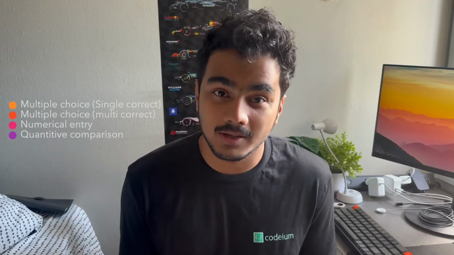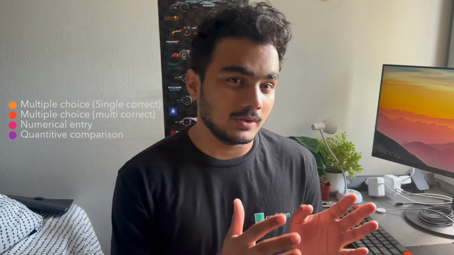The third is a numerical entry question in which you have to manually input what the answer would be for that numerical value. And the fourth is in which you just do a quantitative comparison between two values, in which you will say whether one value is greater than, less than, or equal to the second value in the comparison.